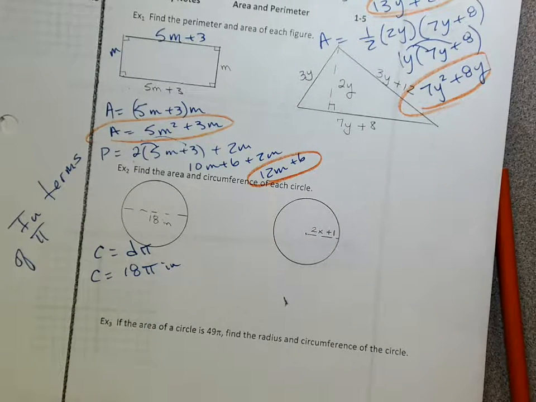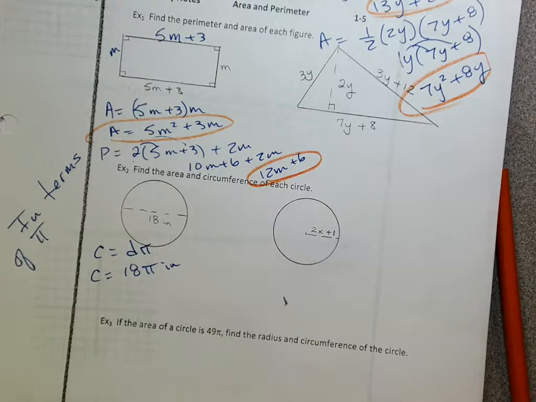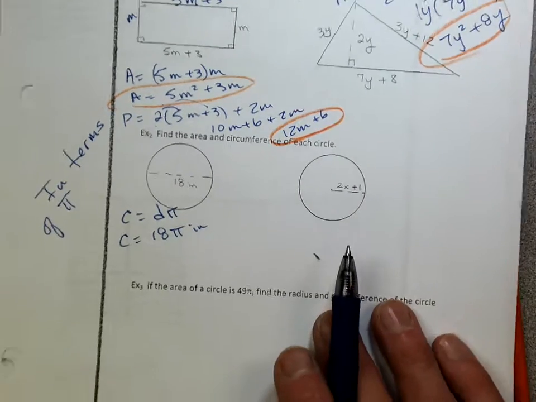Mathematically, we like things in terms of pi because that's the exact answer. Otherwise, we'd get a decimal answer, right? If you were to go into the hardware store, though, you'd probably have to change it. They'd think you're crazy if you said, I want a board 18 pi inches. They'd kind of look at you like you've got horns or something.